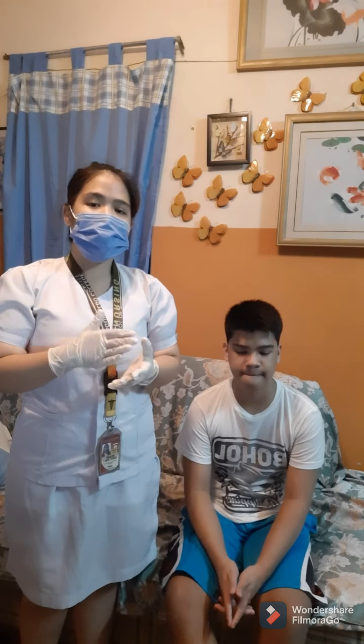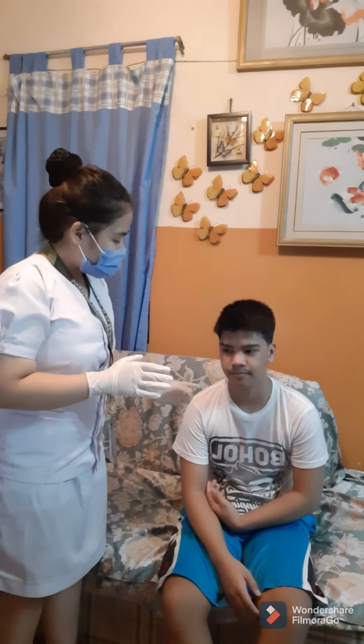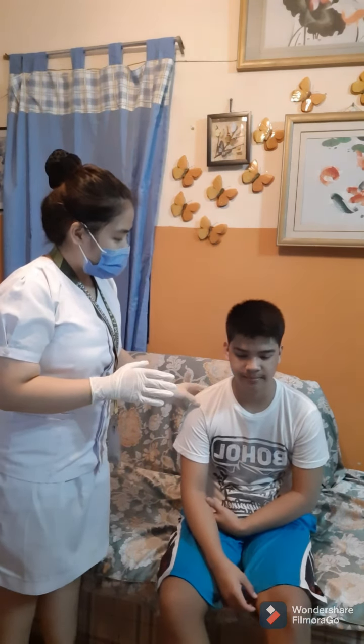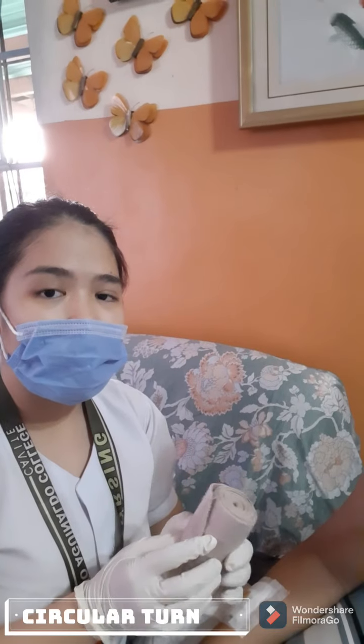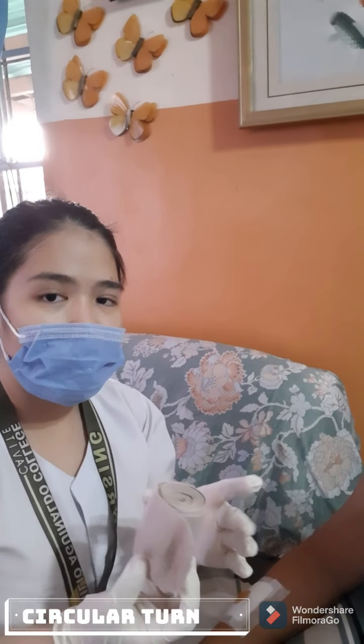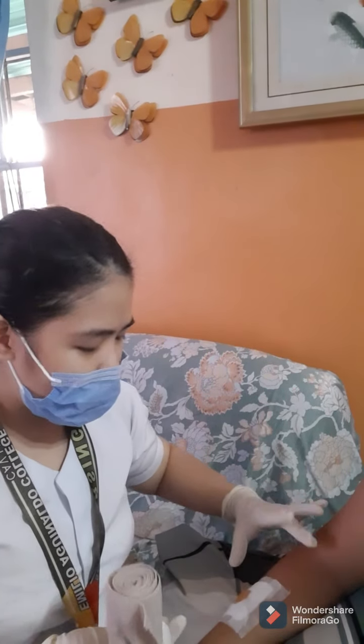Now, for the next, we need to ask the client if there is any presence of pain. Sir, may nararamdaman po bang sakit sa inyo? Okay lang po kayo? Okay po. So, ang unang bandage technique na ituturo natin sa ating patient ay circular turn. So, ang ating babandagean ay yung kanyang left arm.